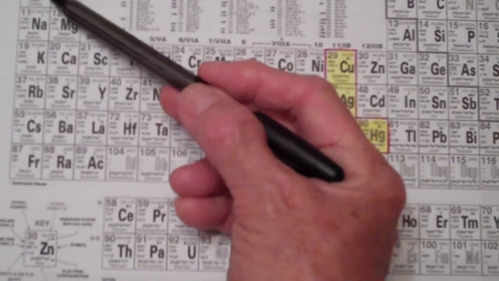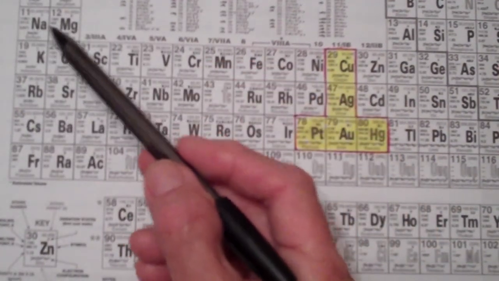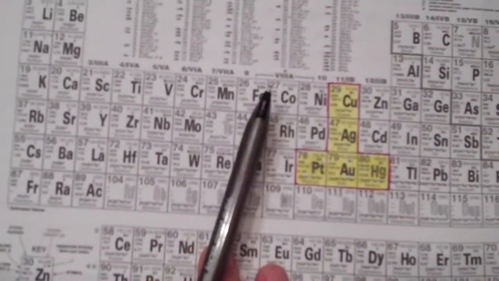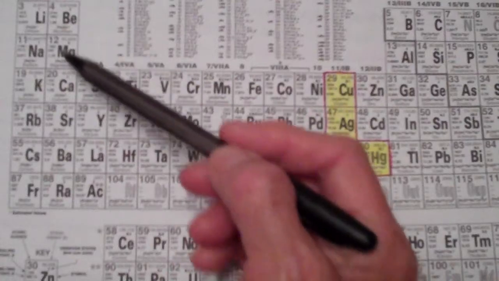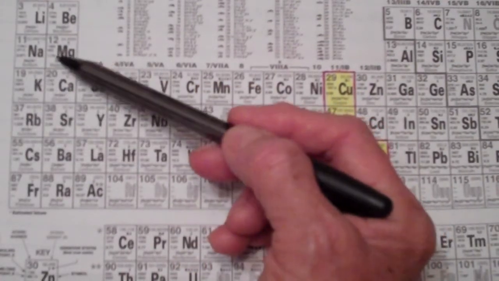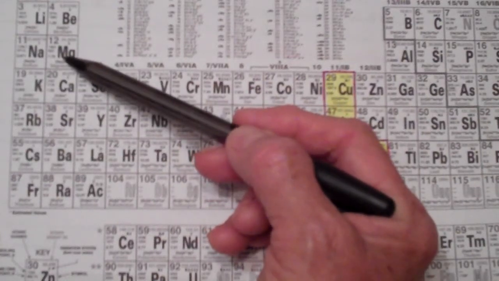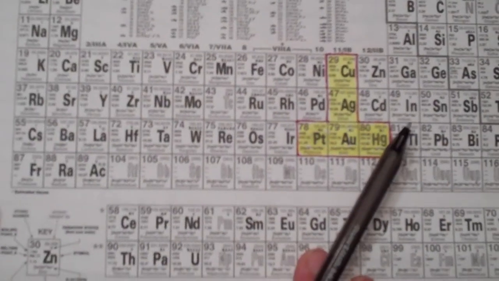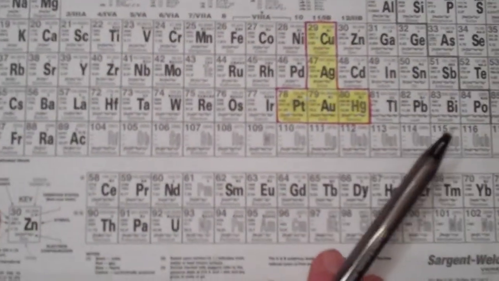So sodium is more reactive than lithium, and sodium is more reactive than magnesium because of the positioning on the periodic table. Sodium more reactive than lithium because it's farther down. Sodium more reactive than magnesium because it's farther to the left. To the left and down is where you find your more active metals.